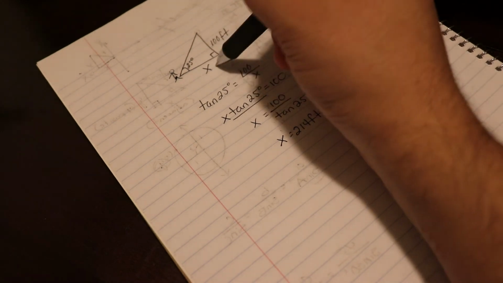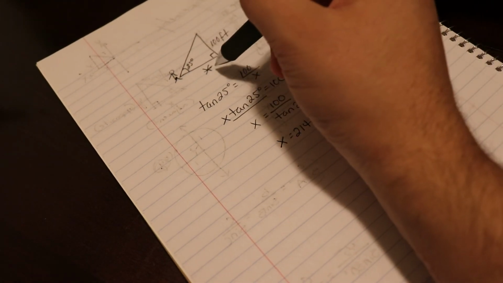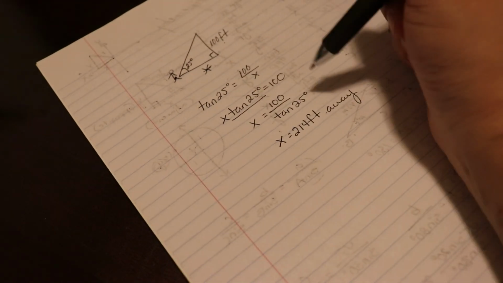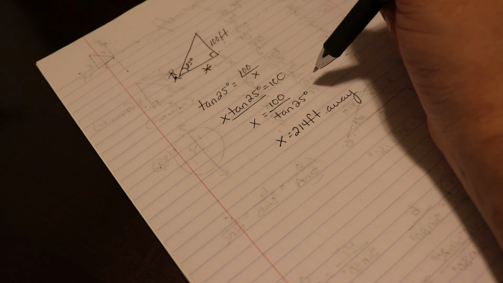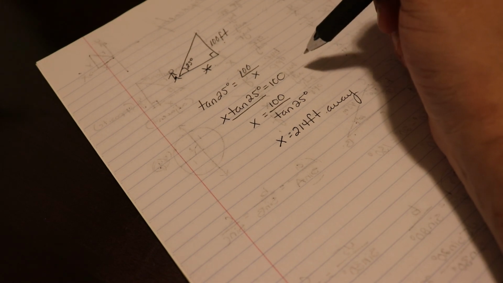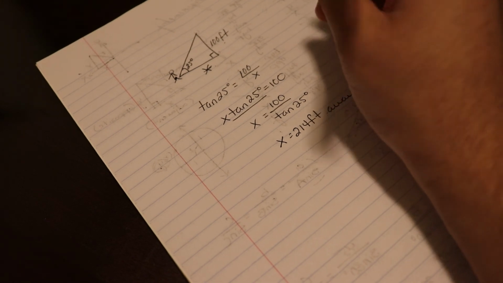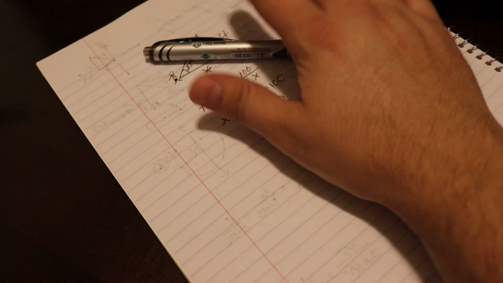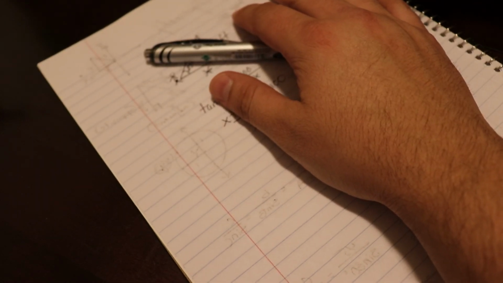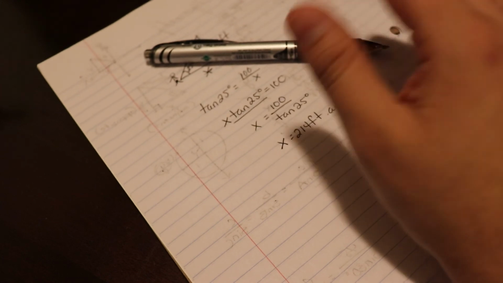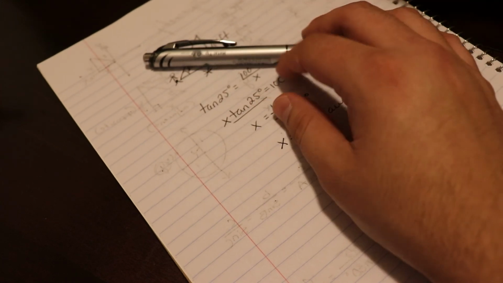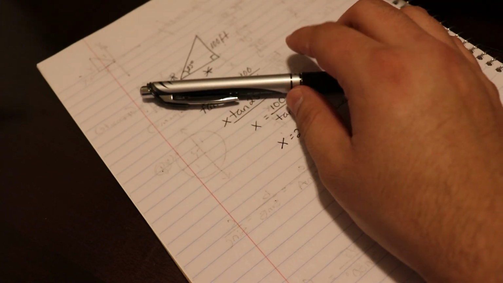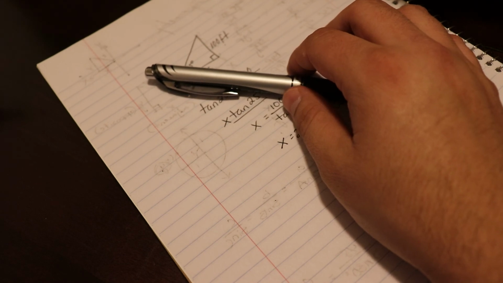In this case, if you wanted to find out how far away you are, well, you're 214 feet away. So trig helps you find solutions to some pretty interesting things that are quite useful in some professions.